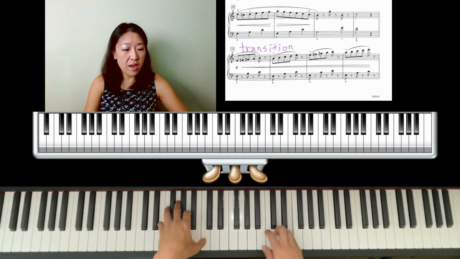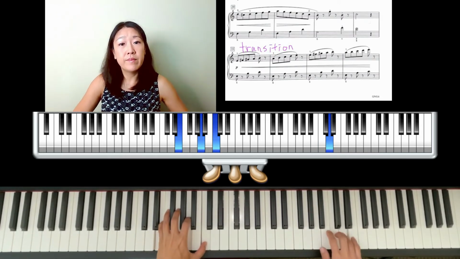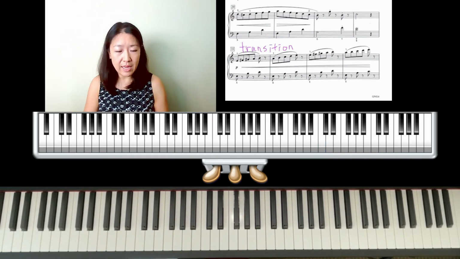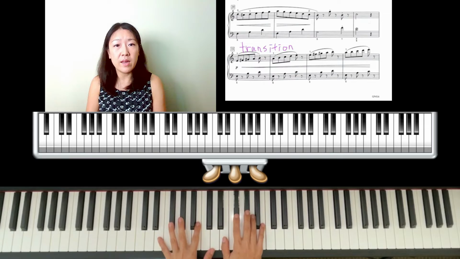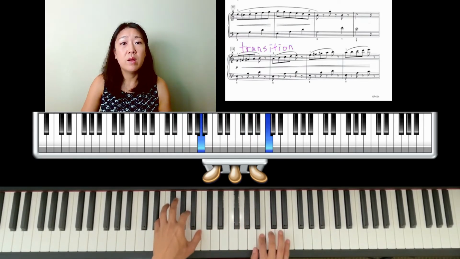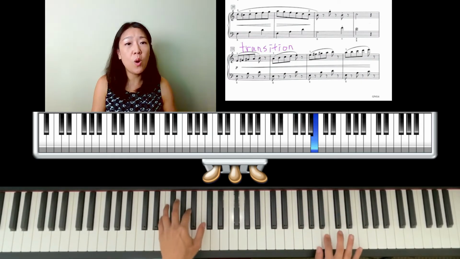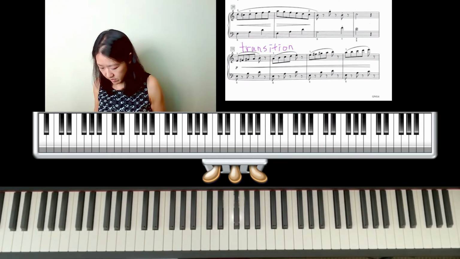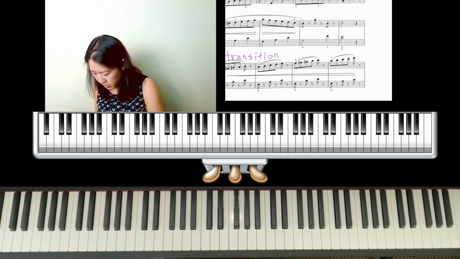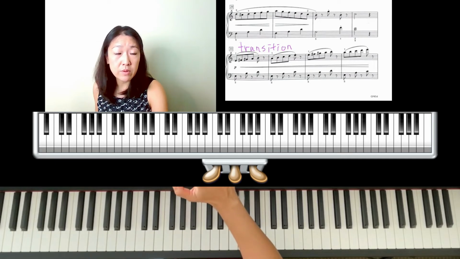Down and up, down and up. Okay. Now as written. 1, ready, and piano. Now more, most. Okay, and it all built up to the scale thing that's on the next page, right?